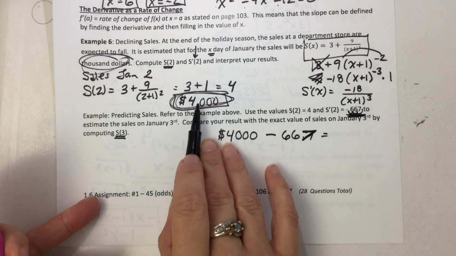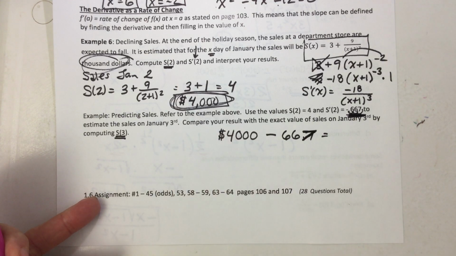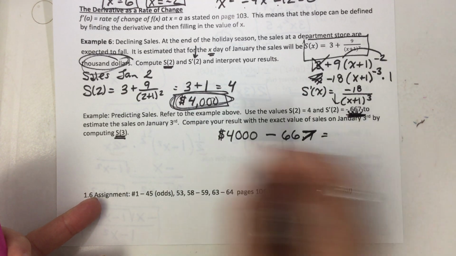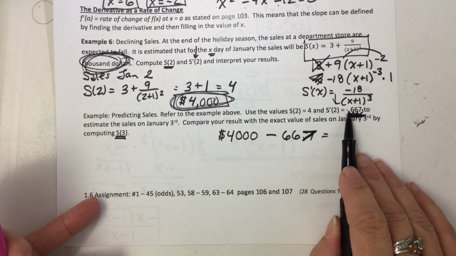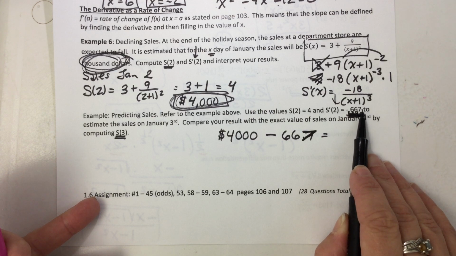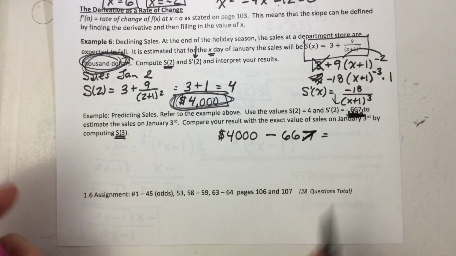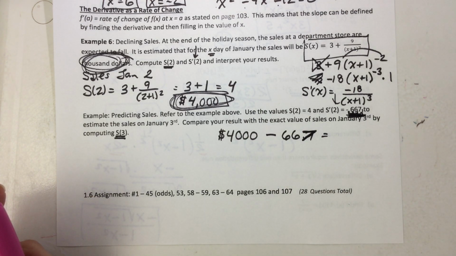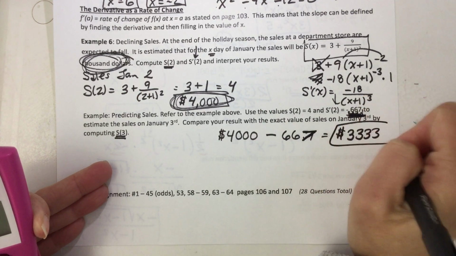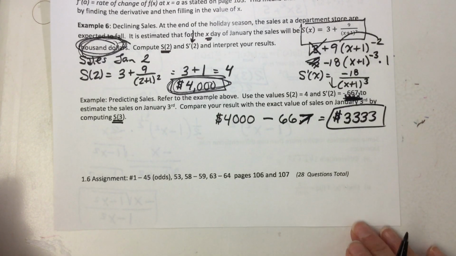So I started with 4,000. That was the sales on January 2nd. The derivative, this is dropping 0.667. It's thousands. So I have to move the decimal, tens, hundreds, thousands. So that means I'm losing $667. So making an estimation, I'm saying that the sales on January 3rd are going to be down to about 3,333.